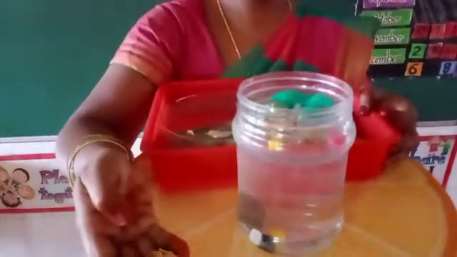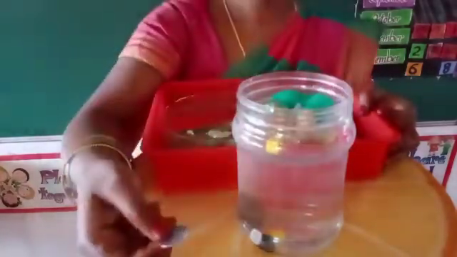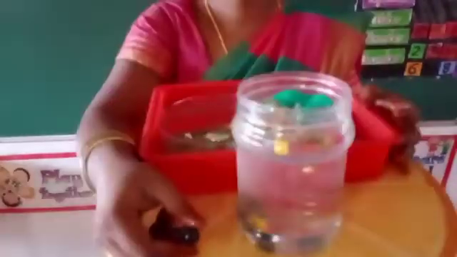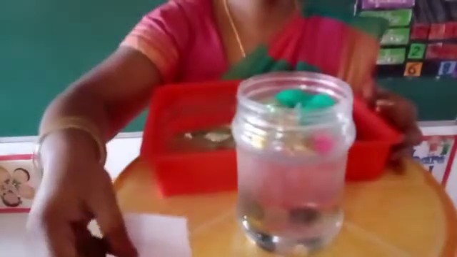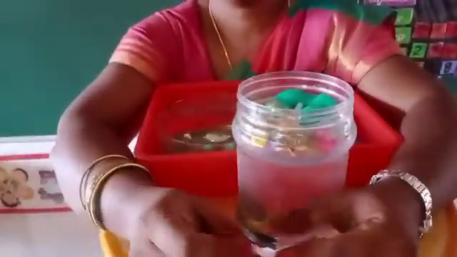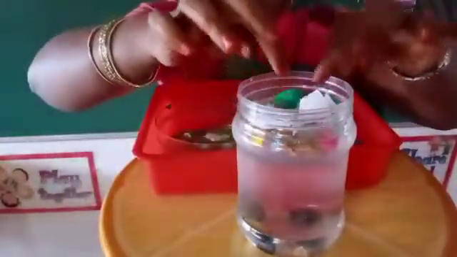Next, some pista shells, coin. I'm going to drop the coin. I'm going to drop the marble. I'm going to drop the paper. I'm going to tear it and I'm going to drop it.